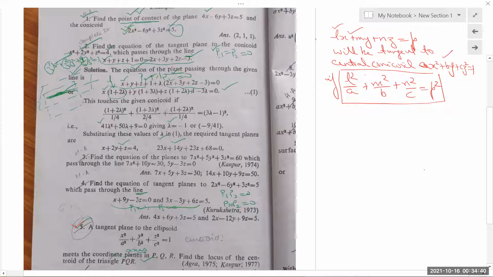So use this one as the standard form, but in our case the equation is x square by A square plus y square by B square plus z square by C square. If we compare with this equation, basically here A is replaced by 1 by A square, B is replaced by 1 by B square, and C gets replaced by 1 by C square, because in our case the equation of the central conicoid is this one, which is clearly an ellipsoid.